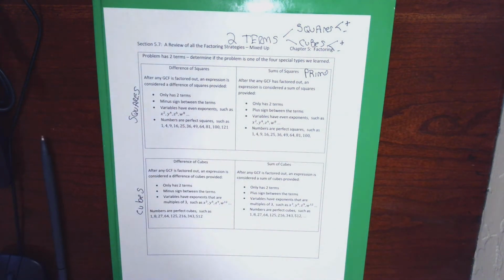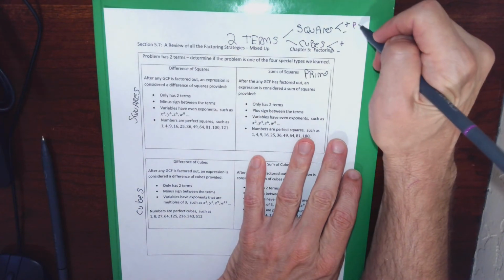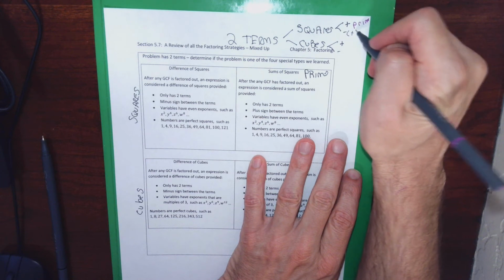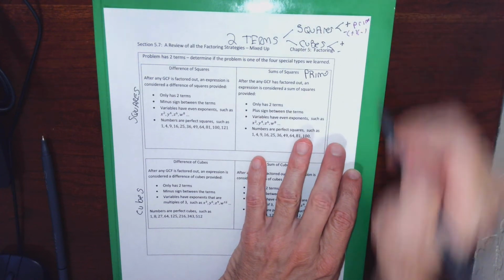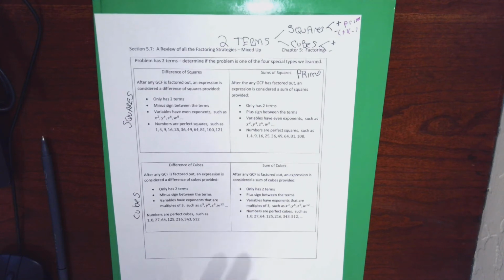Squares are evil because squares with pluses are prime, and squares with minuses factor. Cubes are not evil because cubes factor whether they have pluses or minuses. So both styles of cubes factor.